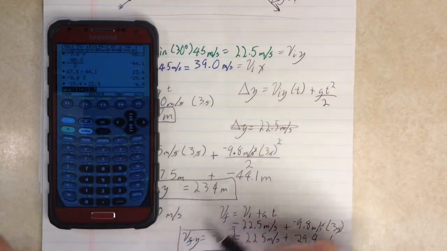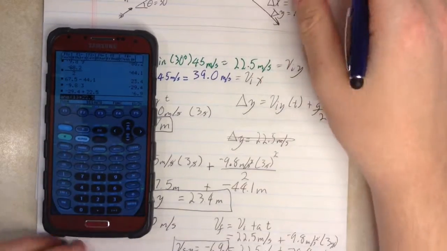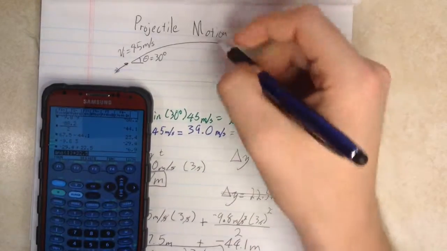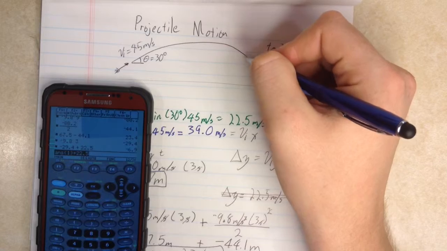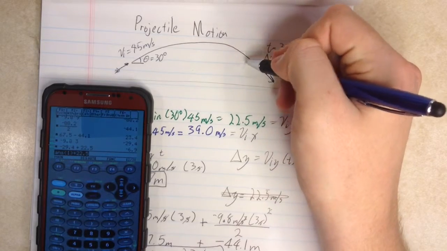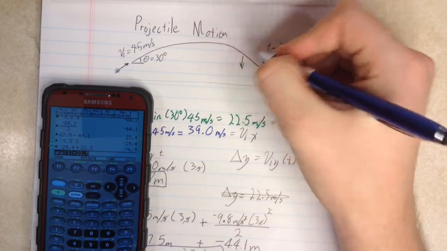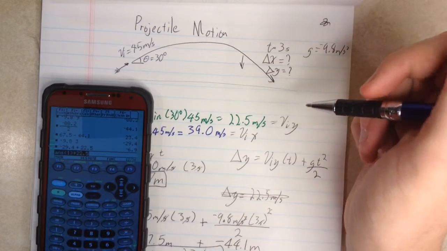So that is a velocity down. That means that our projectile has already hit the high point in its path after 3 seconds and is starting to come back down. It has some negative y velocity.